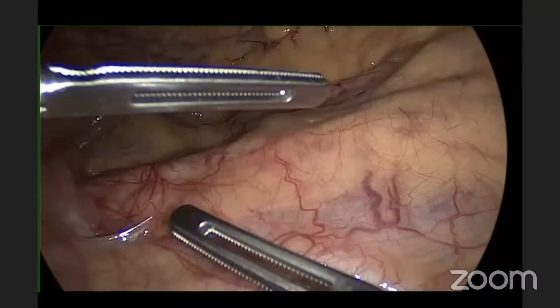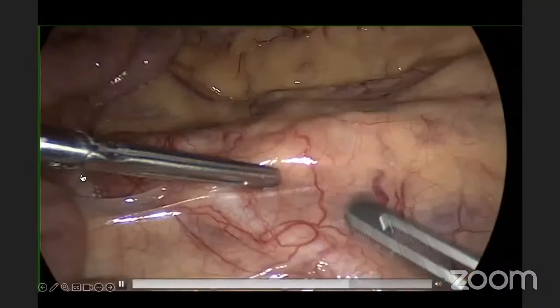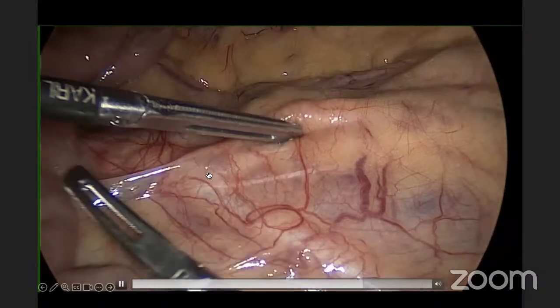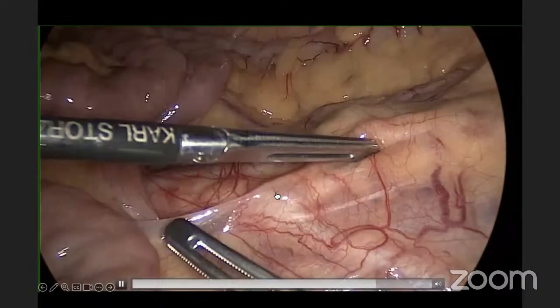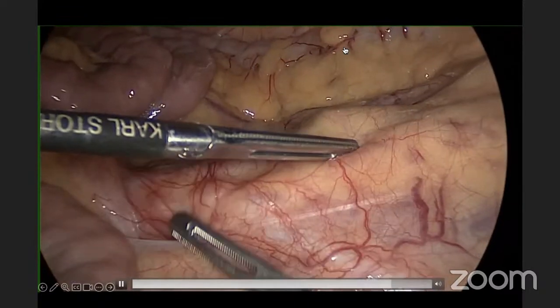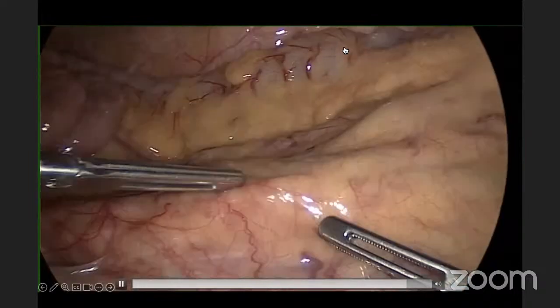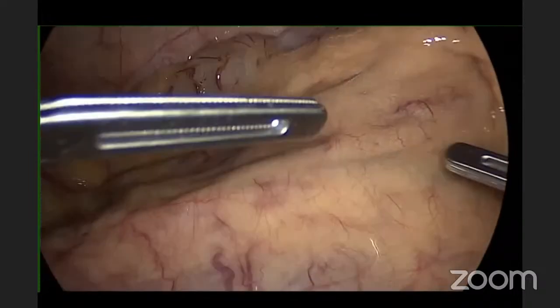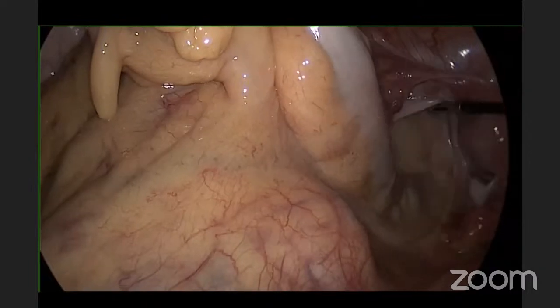So you can see here that we have mobilized right up to the duodenum here. You can see the D3. You can see the aorta. You can see the aortic bifurcation. The whole left colon is visible, and the pelvis will also be visible. So this exposure is very important to be able to do a good low anterior resection. If the small bowel keeps falling down, we won't be able to do a good operation.